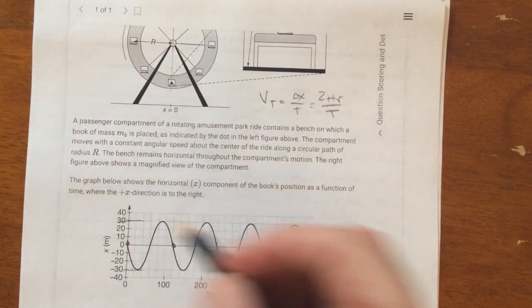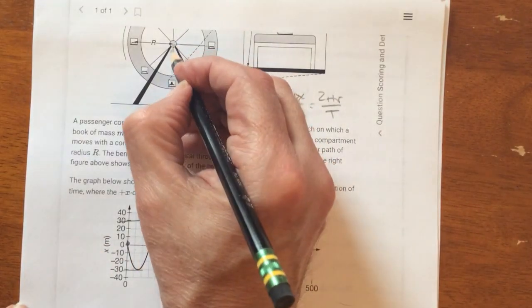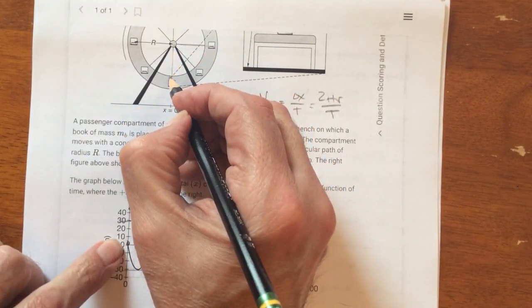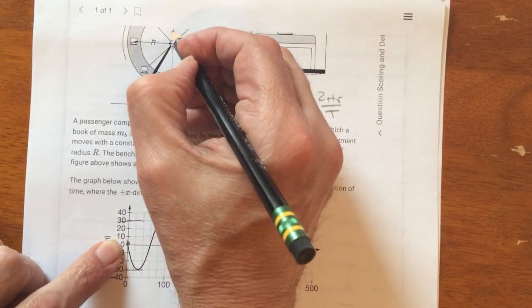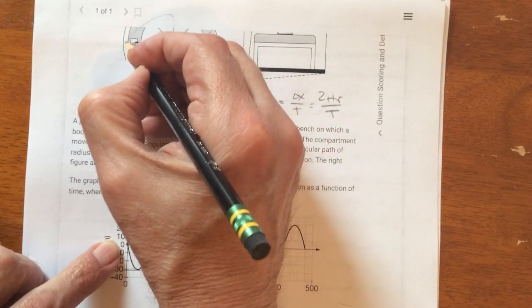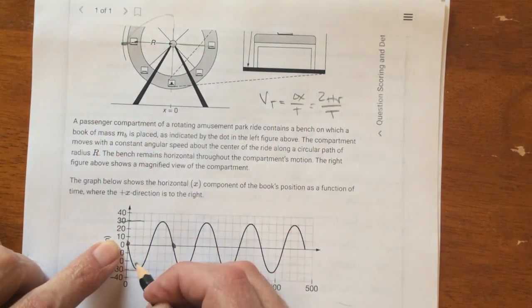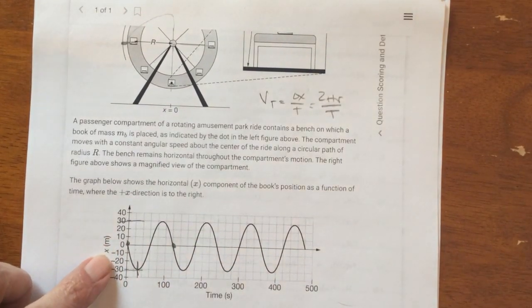As it goes, it looks like they're doing this in the x direction. So if it's at 0, it's going to move in the negative x direction till you get to 30 meters right there. And there's your r.